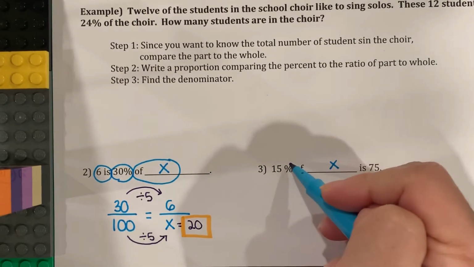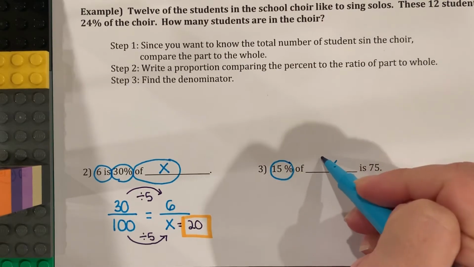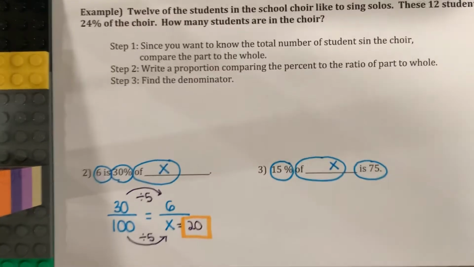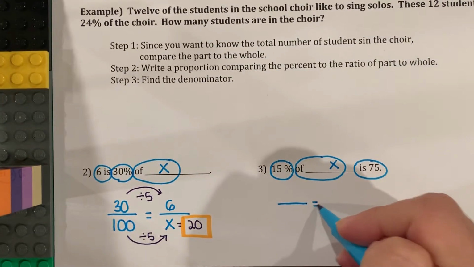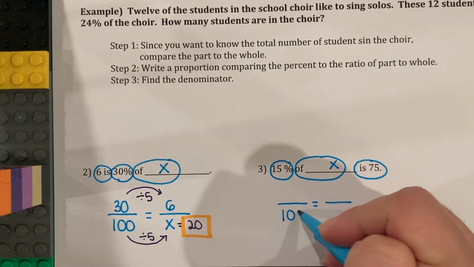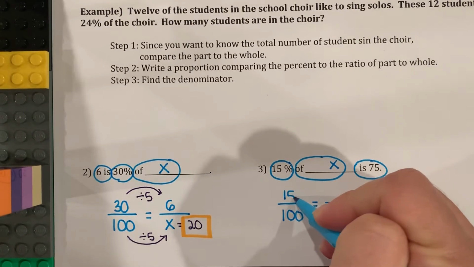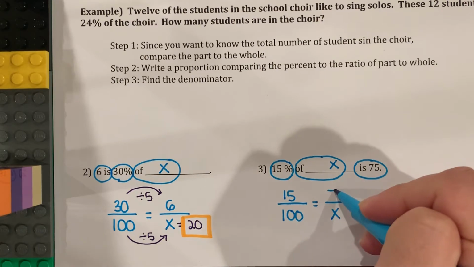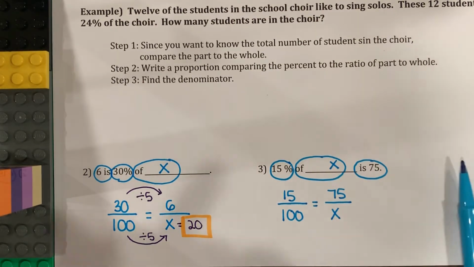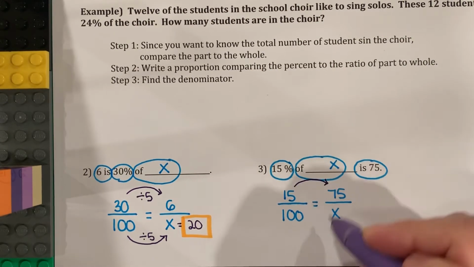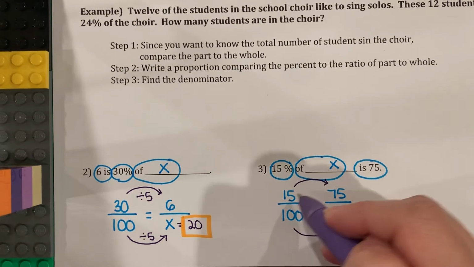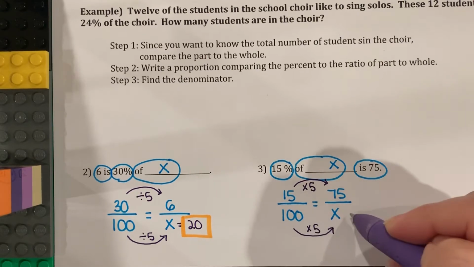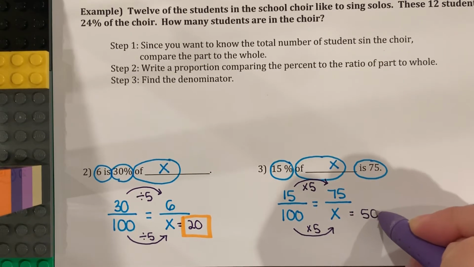Now the other problem: 15% of X is 75. Setting it up, 100% on the bottom, 15 on top, of X, X on the bottom, is 75. 75 on top. Solving towards the variable, 15 times 5 is 75, 100 times 5. The answer is 500.